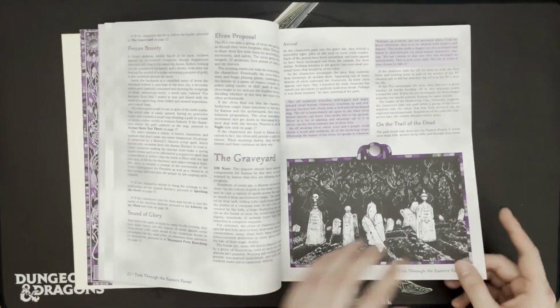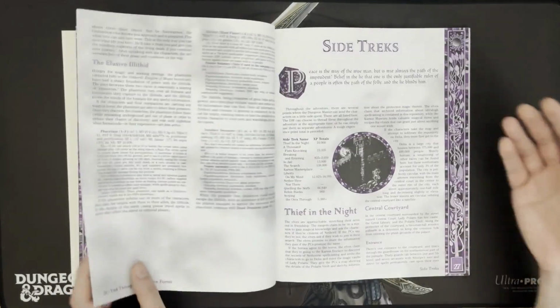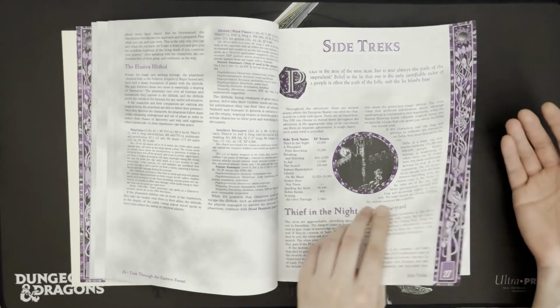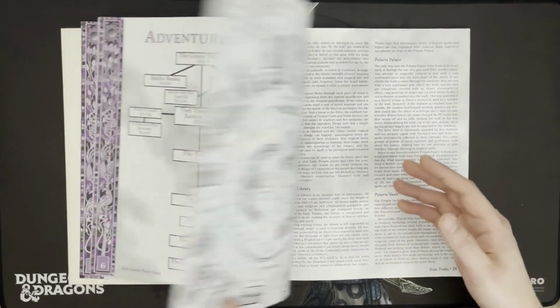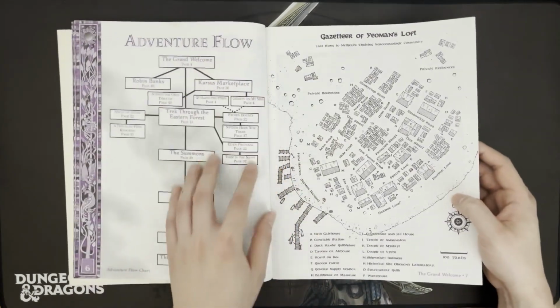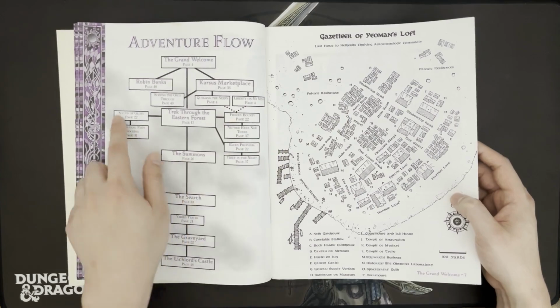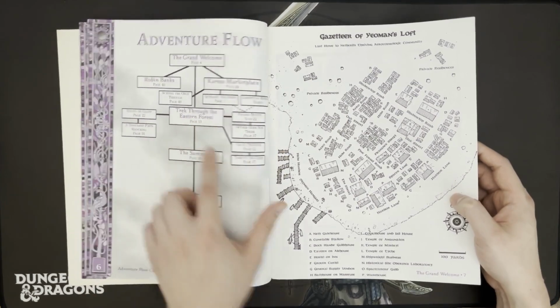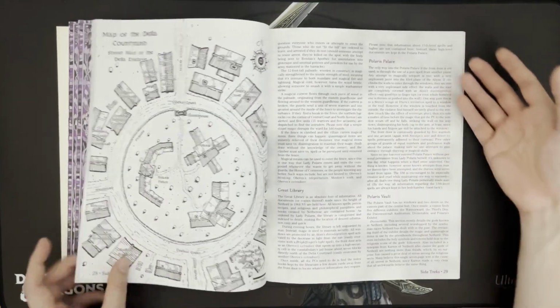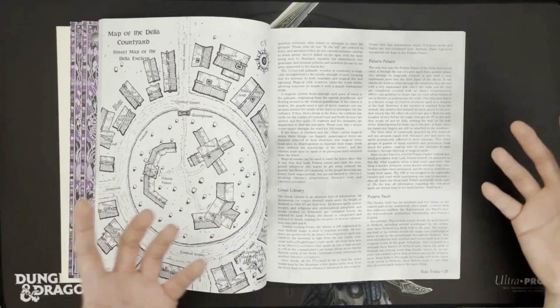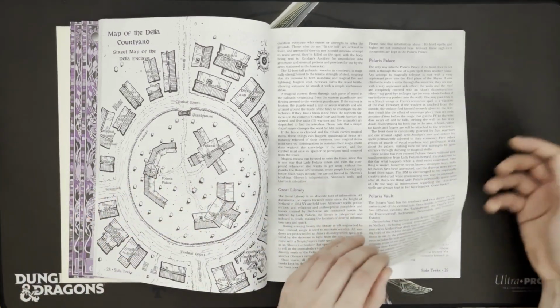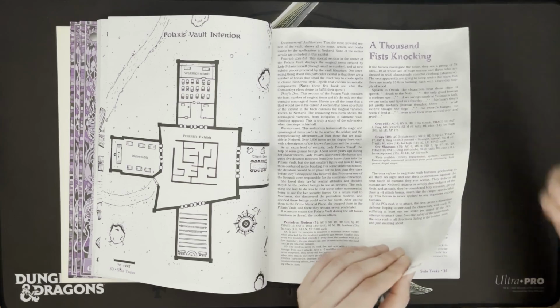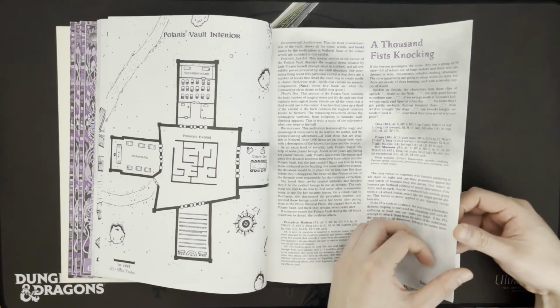So there is a graveyard, and right in the middle of the book we have the side quests. If we go back to the adventure flowchart, you could potentially take on most of these side quests before you trek through the Eastern Forests. So this gives the first half of the adventure more of a sandbox, non-linear type of vibe, where you can choose to do the quests and go to the different places at your own leisure.